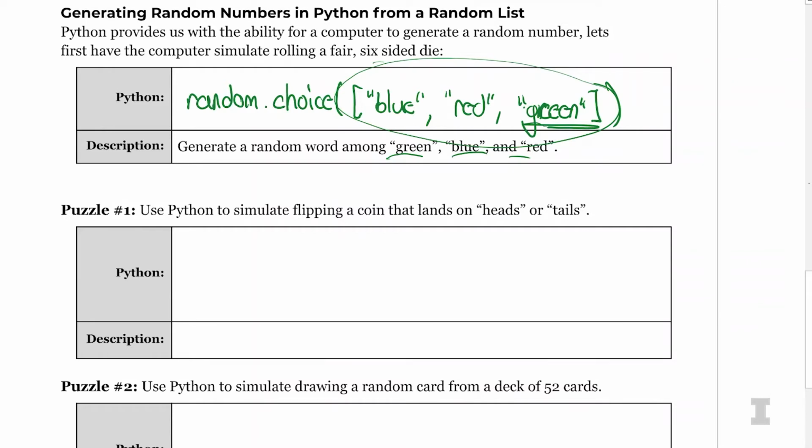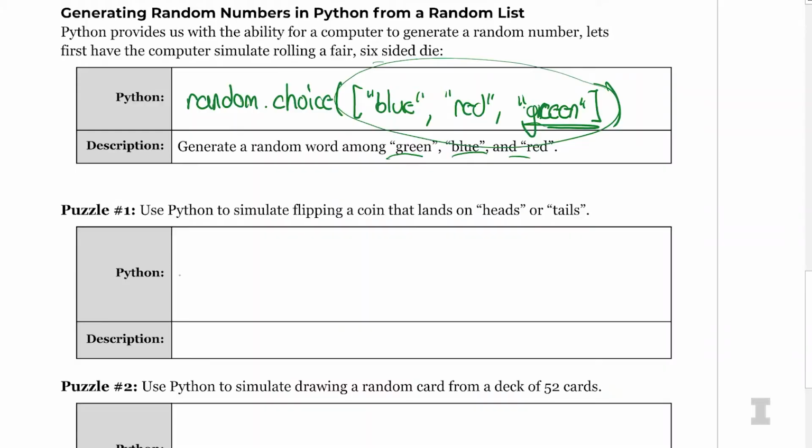So now we can dive into a few more puzzles and nerd out using both random.randint as well as random.choice. For this first puzzle, it says to use Python to simulate flipping a coin that lands on heads or tails. So now we can think about the 2 sides of a coin, not as a number 0 or 1, but just side heads or side tails. So I'm going to go ahead and use random.choice to make this an easier problem to understand what the computer's doing. That sounds good.